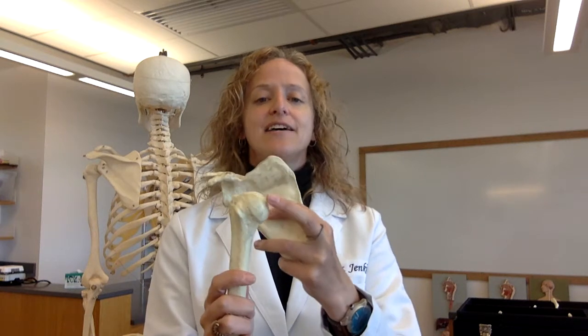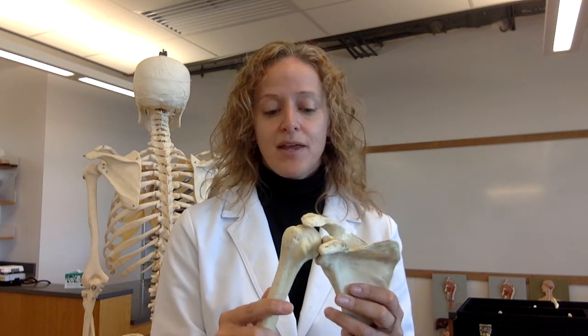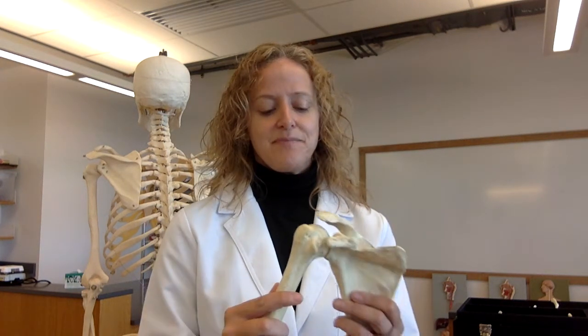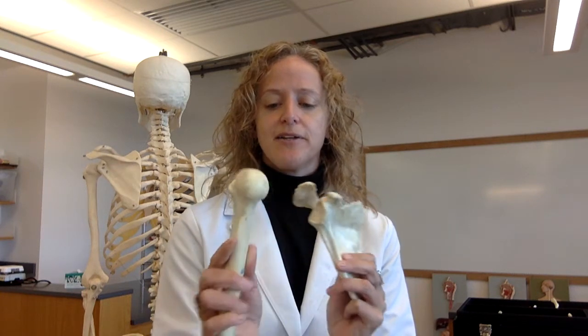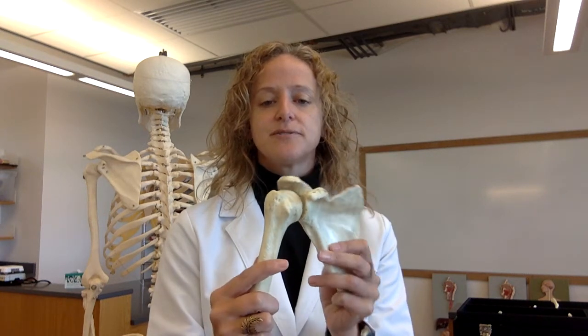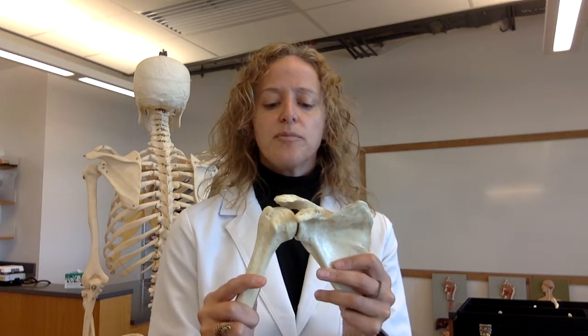The scapula, the glenoid cavity of the scapula, connects with the head of the humerus to form the glenohumeral joint, or shoulder. What's cool about joints is that they're named for the bones they connect. How about that? Glenohumeral joint. Joint between the glenoid cavity of the scapula and the humerus. We're also going to point out what this shoulder joint, glenohumeral joint, looks like.